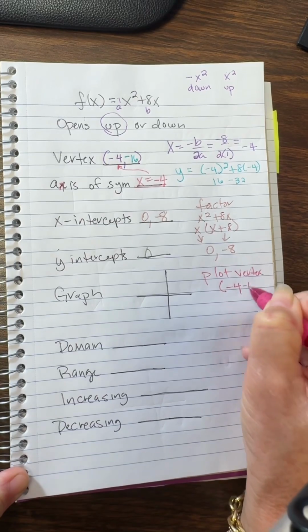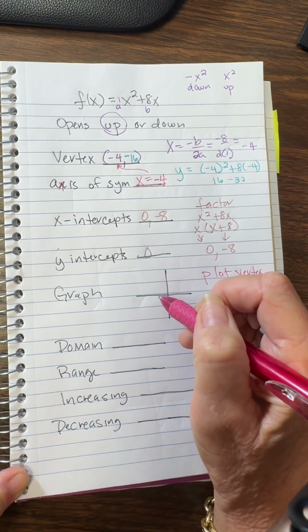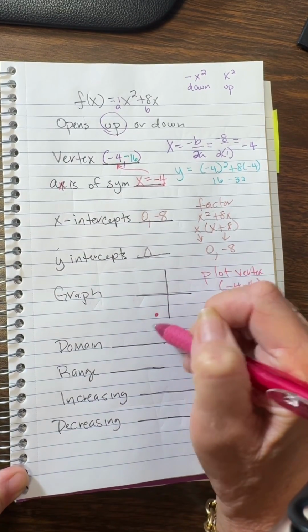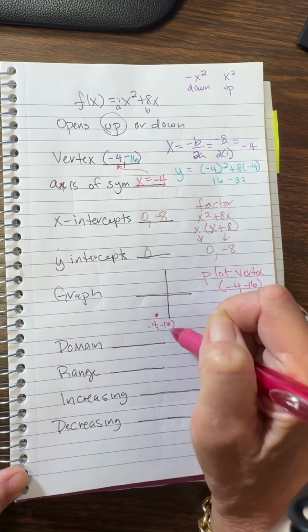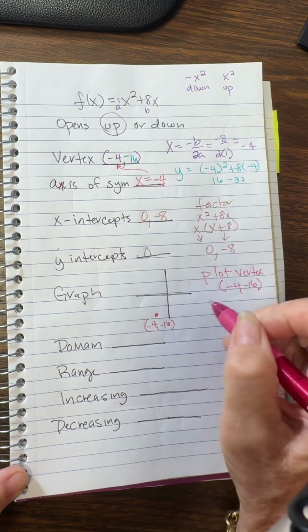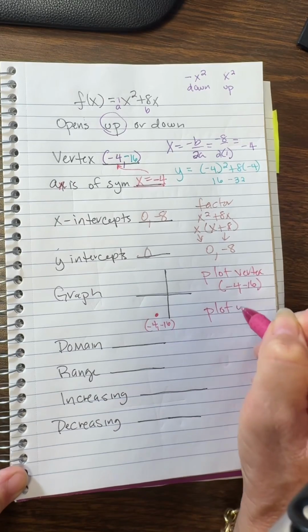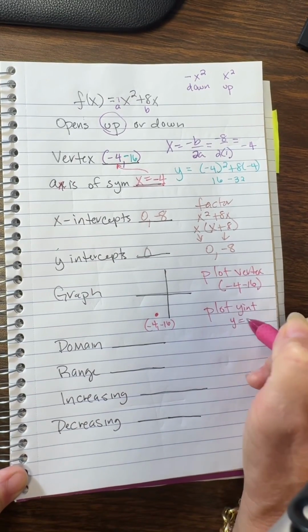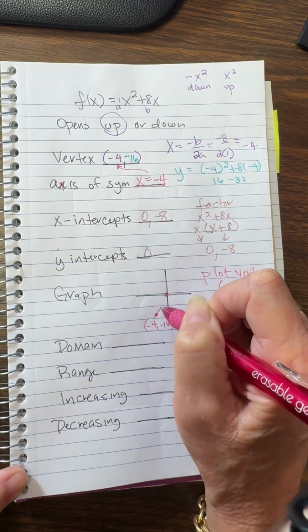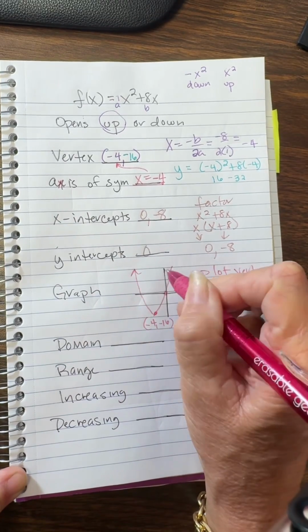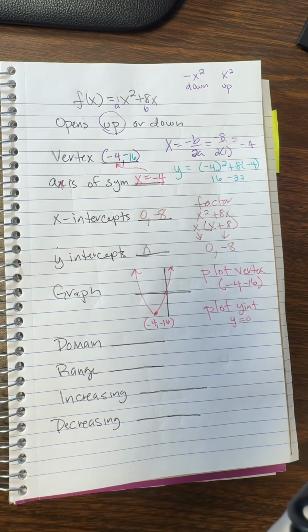To graph it, we plot the vertex first, negative 4, negative 16. Then the x-intercepts and the y-intercept at 0. Then we draw the graph, and you make sure it opens up.